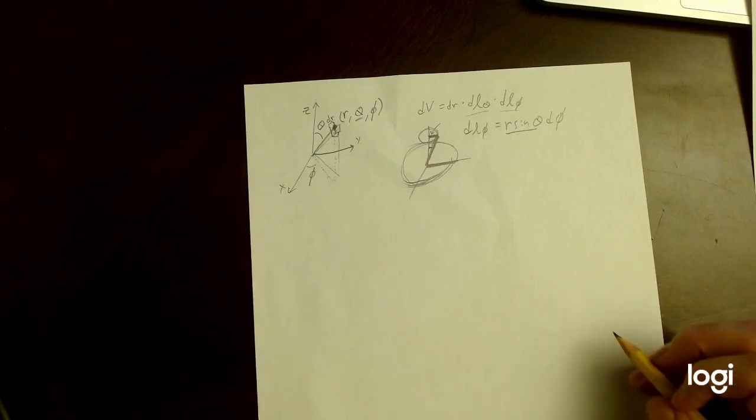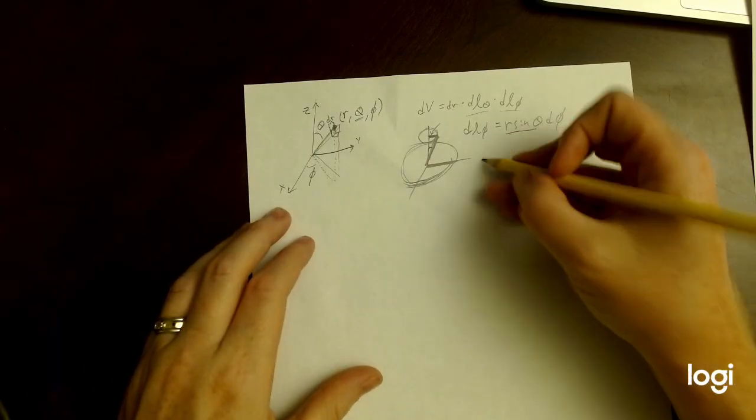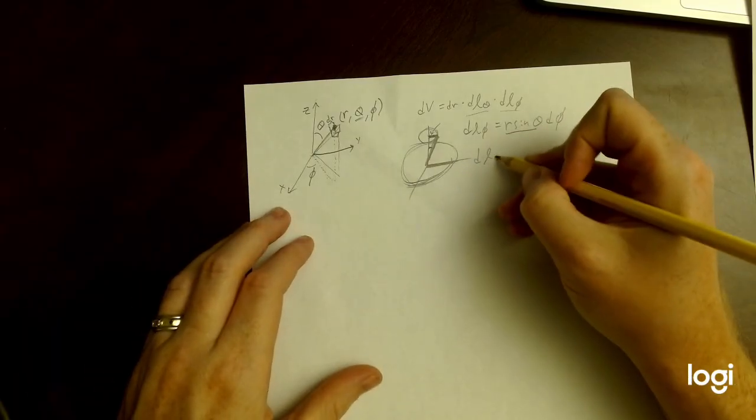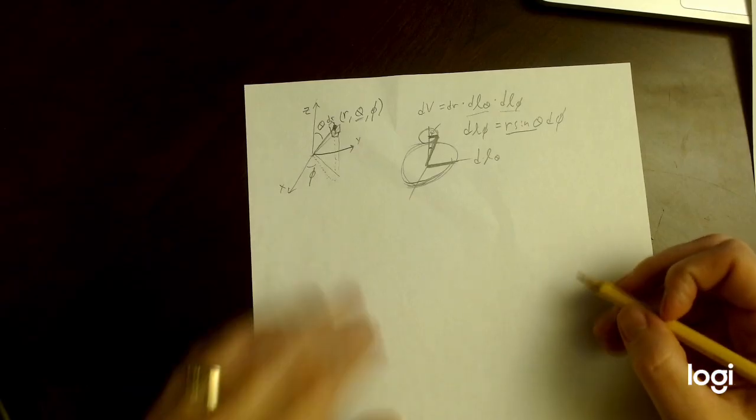And then we can do the same argument again to figure out what is the dl theta.